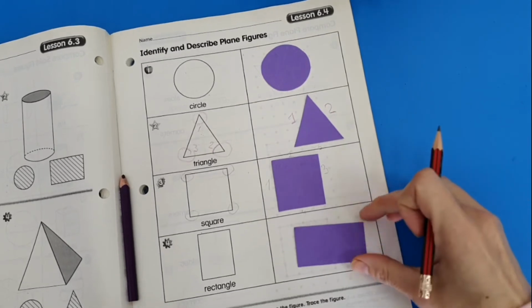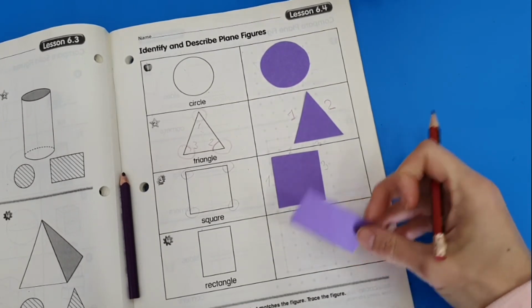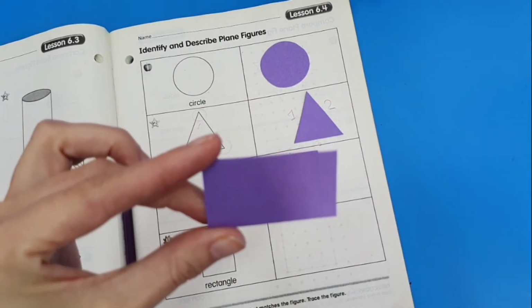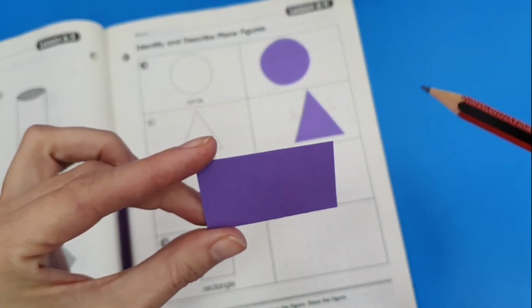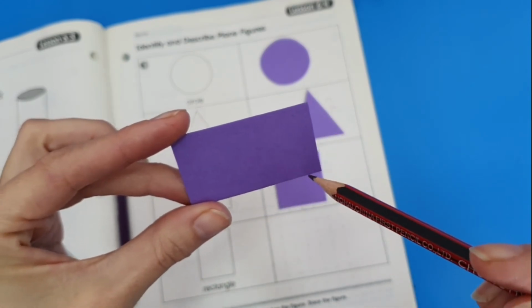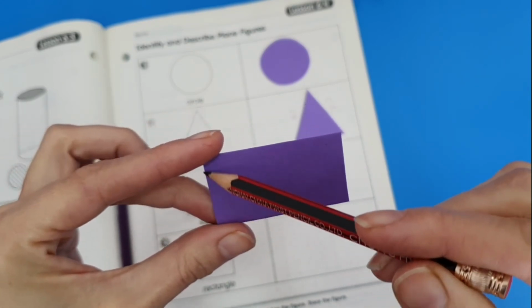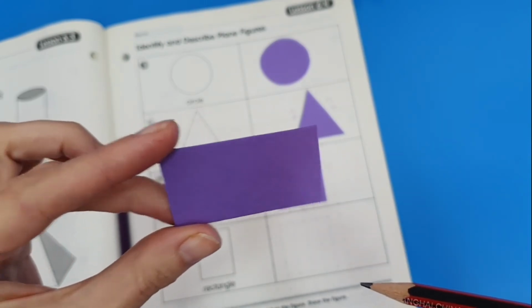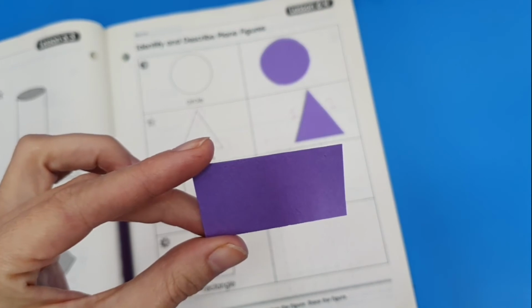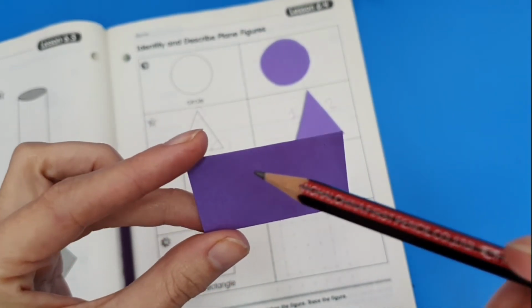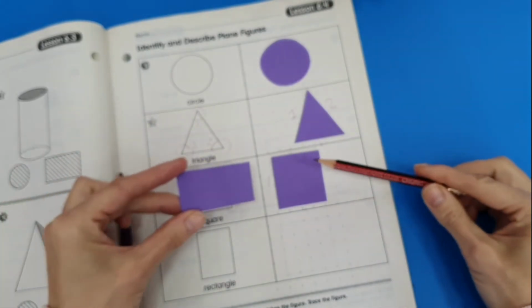Let's see the rectangle. The next figure we have is the rectangle. Let's speak about the rectangle. So how many sides does the rectangle have? It has 1, 2, 3, 4 sides. So the rectangle has 4 sides. Are the sides of the rectangle the same as for the square?